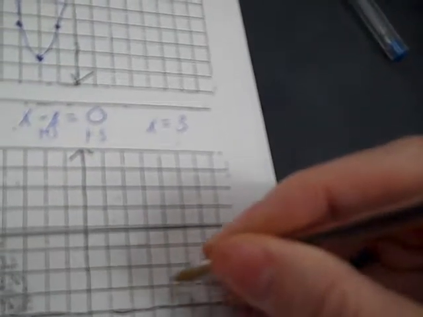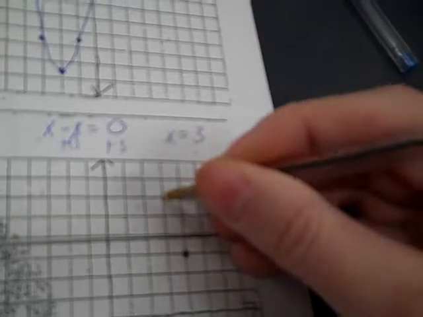So 4, 3, and 3, 6, and 2, 3. I count over and up to plot each point. Okay, and there's a parabola.